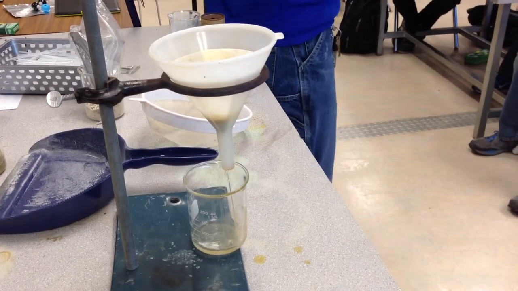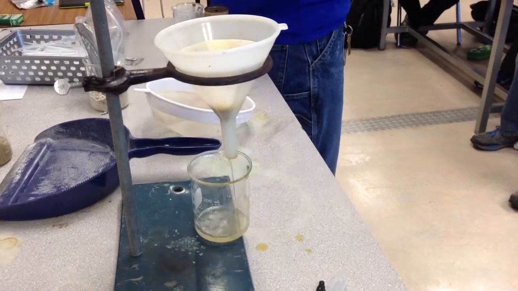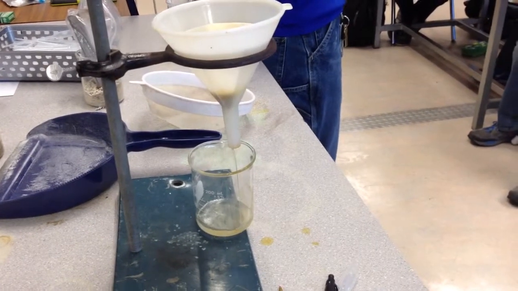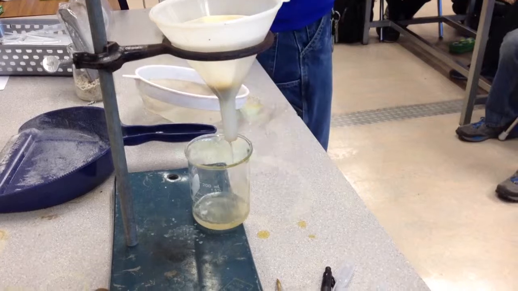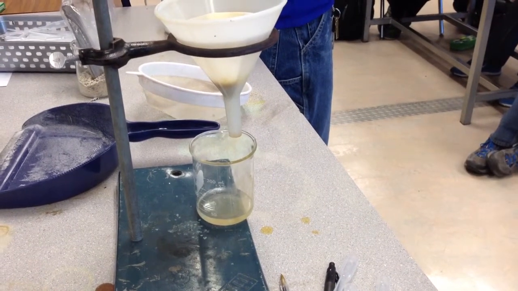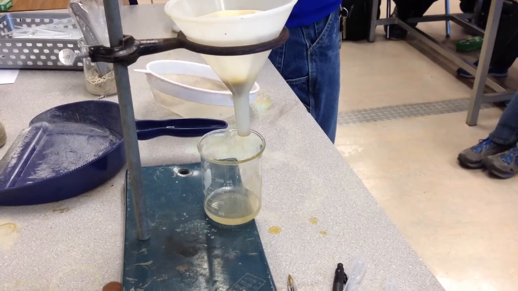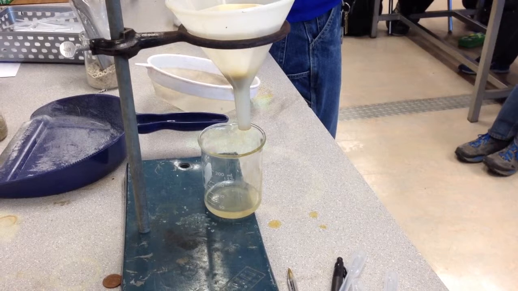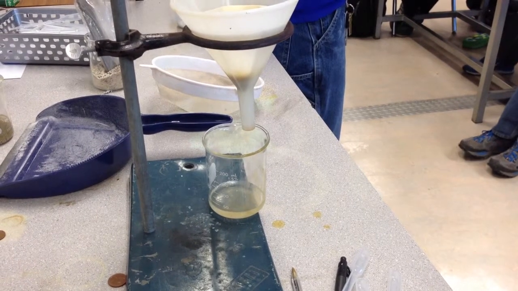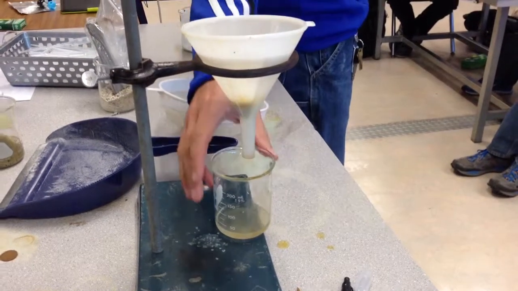Okay. In general, what's the big difference between this stuff and this stuff? If you had to pick the most basic word to describe this stuff versus this stuff. Liquid and solid. So what is the property that is different? The blank. The phase or state. The state. So solids get trapped, liquids go through.